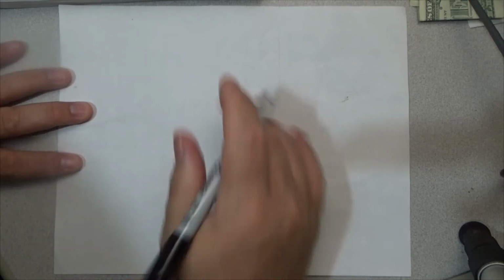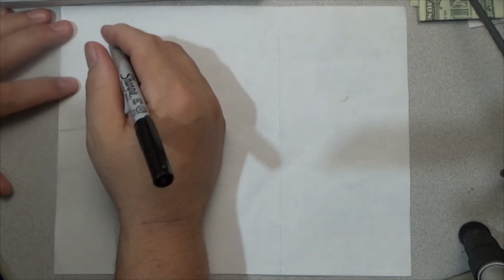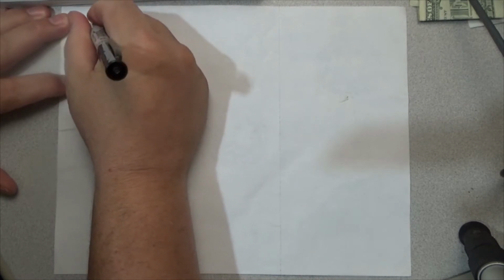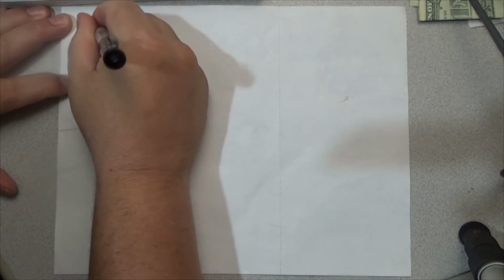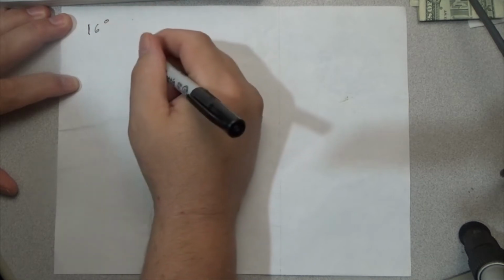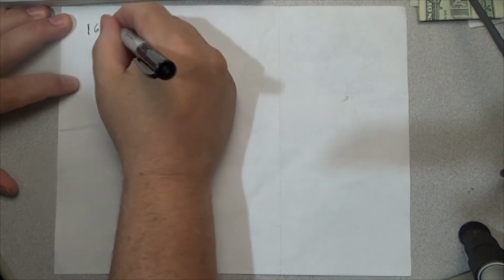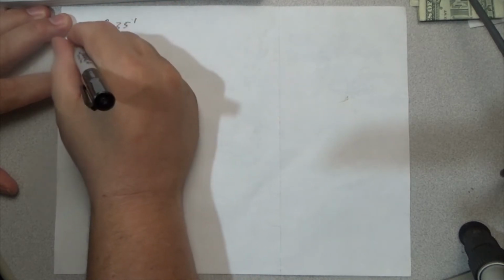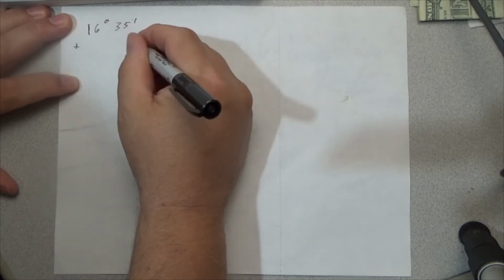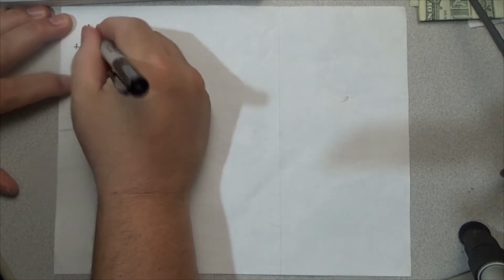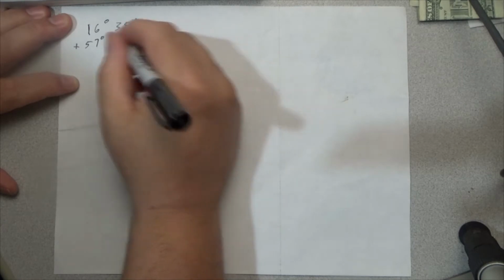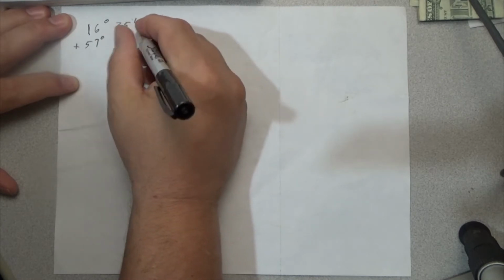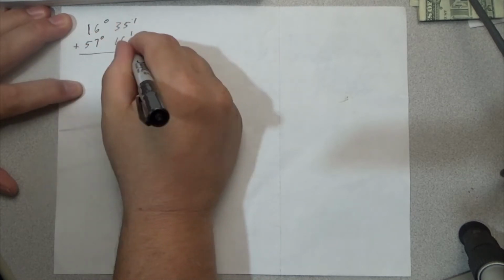We're going to add 2 angles, 16 degrees, 35 minutes, and then we're going to add to that 57 degrees, 16 minutes.